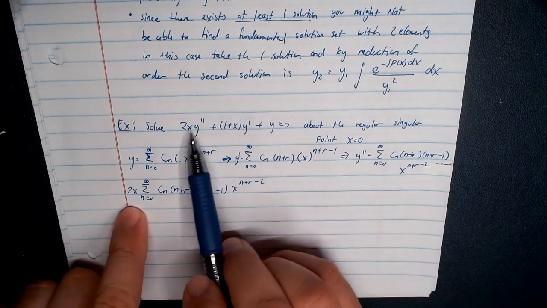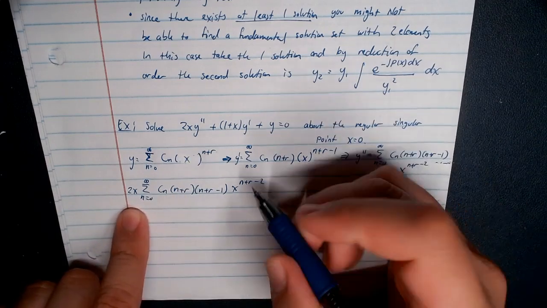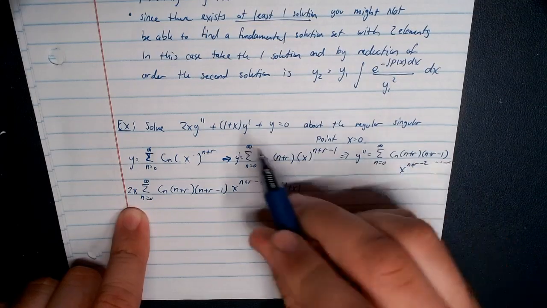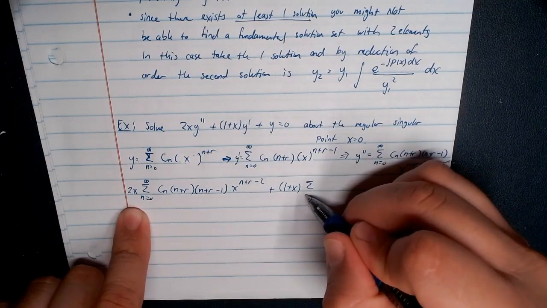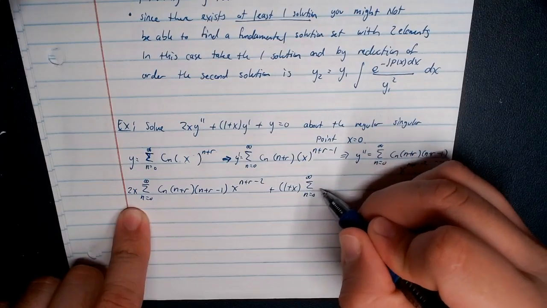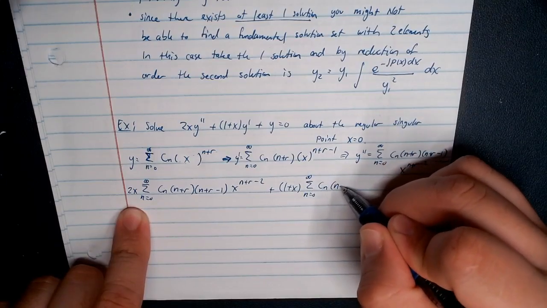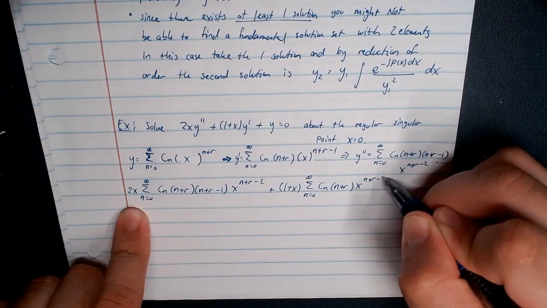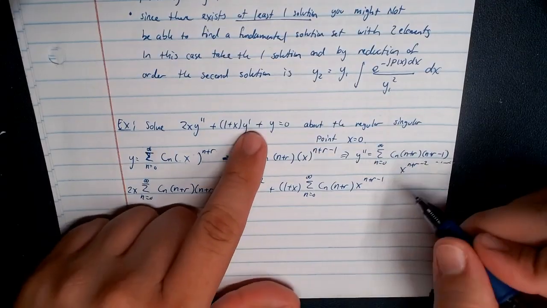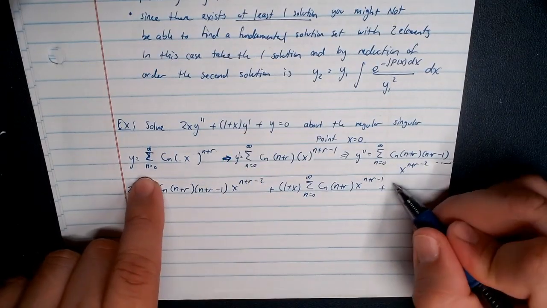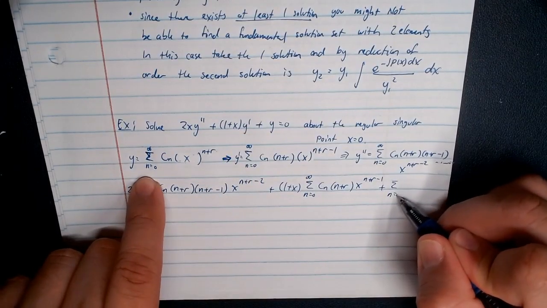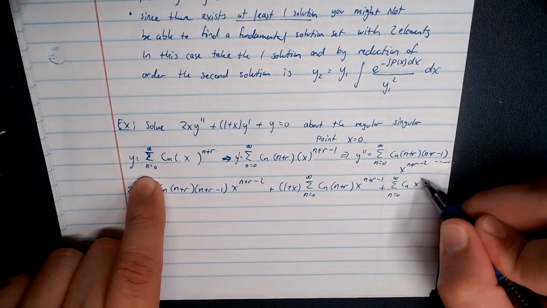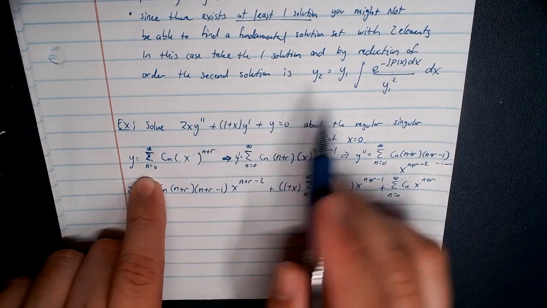So I've got 2x times my y double prime, plus I've got 1 plus x times my y prime, which is the sum from 0 to infinity, c sub n times n plus r times x to the n plus r minus 1, and then plus ry, which is the sum as n from 0 to infinity, of c sub n x to the n plus r, and all of that will equal 0.